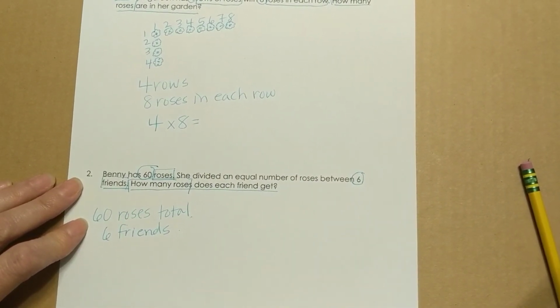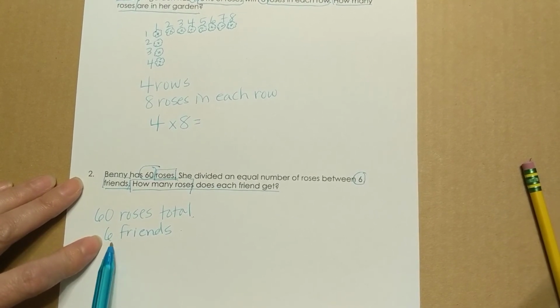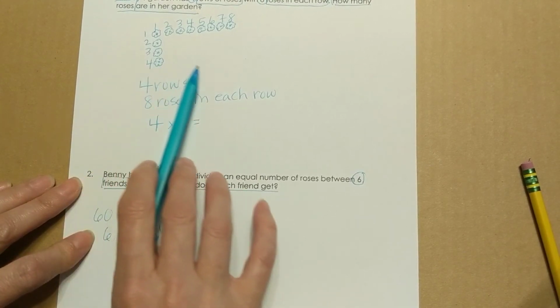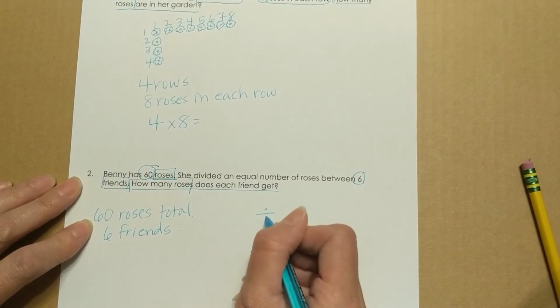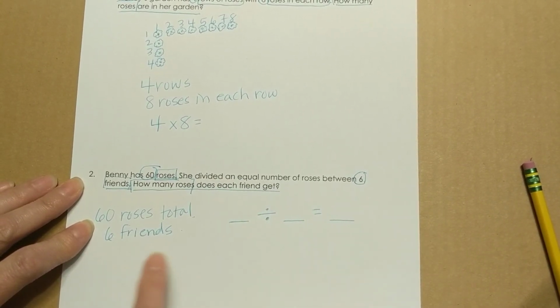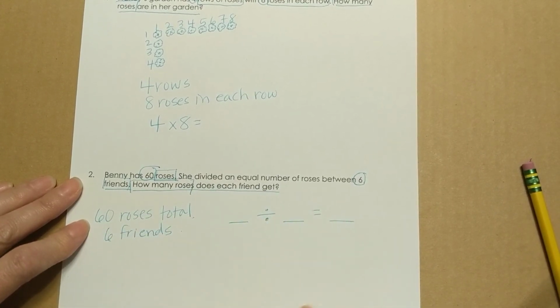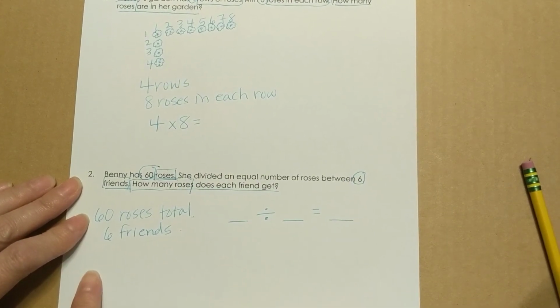So this one you could draw an array, but you know your total number and you know how many friends. So this looks like a different problem than this one, because if I start with my large number, that is not multiplication, that is a division sentence. So boys and girls, I would like you to write a division sentence and show me one way that you're going to solve this problem on your own, like I drew an array here. Show me a way that you can show 60 roses divided between 6 friends. Think about what you do when each friend gets 1 so they get an even amount.